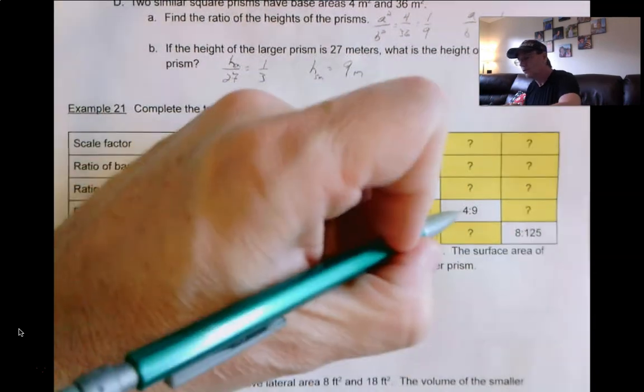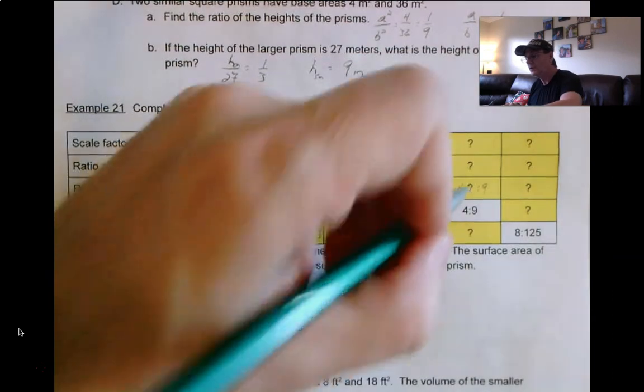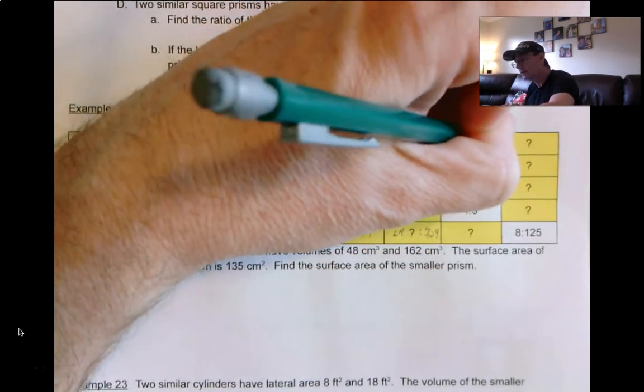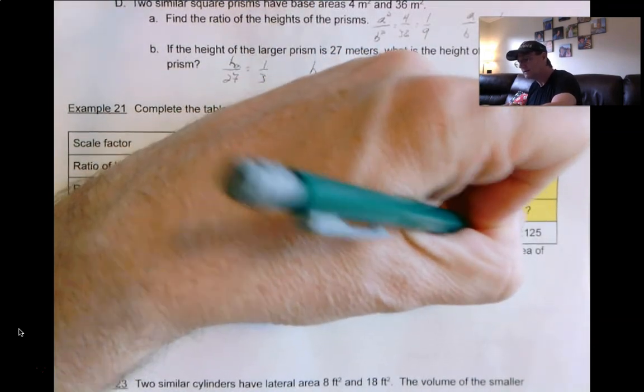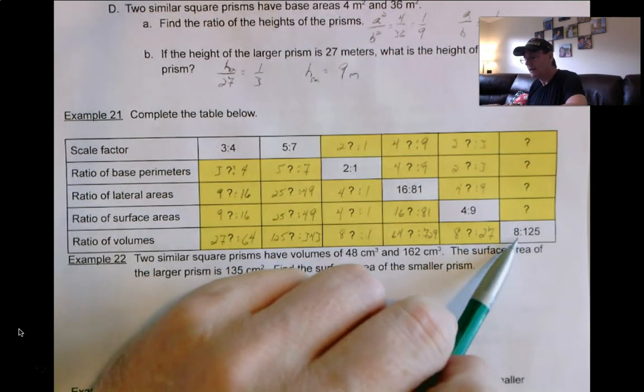Okay, 4 to 9, 4 to 9. 2 to 3, 2 to 3, 8 to 27. Okay, again, 8 to 125.